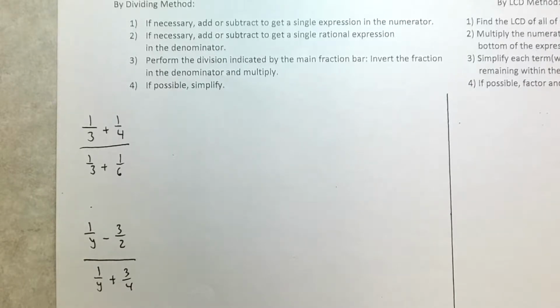And we're going to do it by the two methods that you've been learning in class. The first is the division method. We'll go ahead and do the division method on two problems here on this video. And then on the second video, I'll go ahead and do the same two problems by the LCD method. Okay, so here we go.